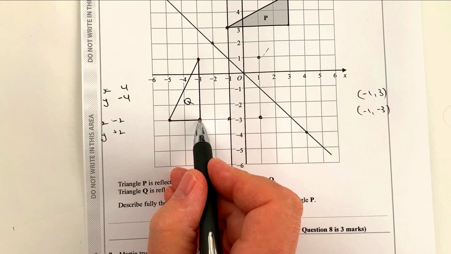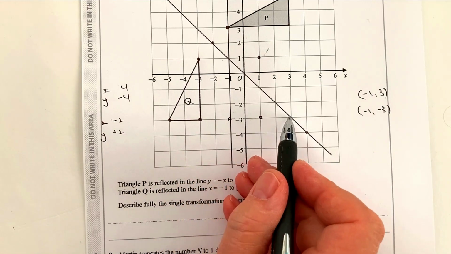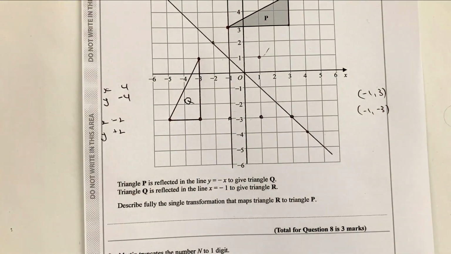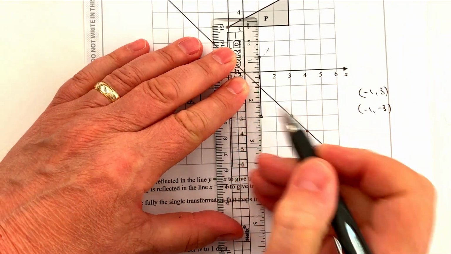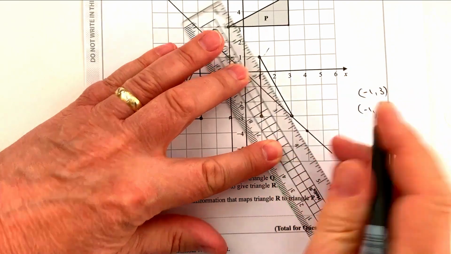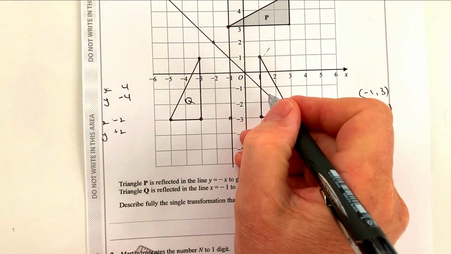So 1, 2, 3, 4, and then 1, 2, 3, 4. So what we end up with is triangle R, which is going to be this one here.